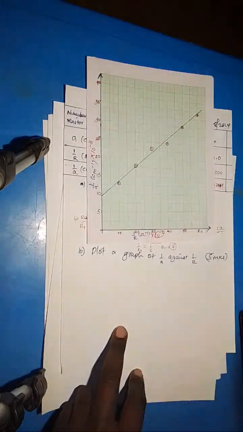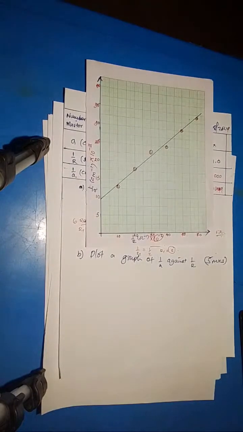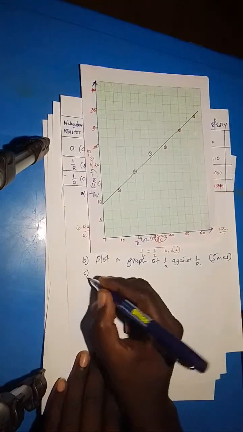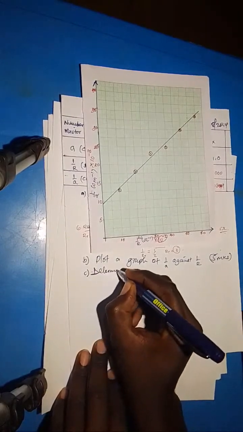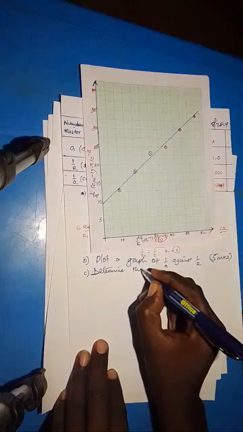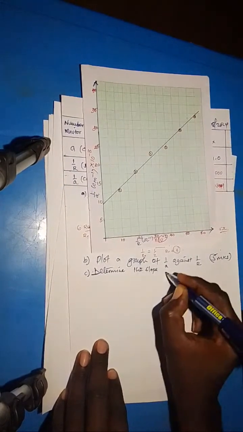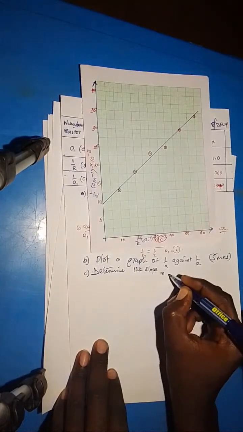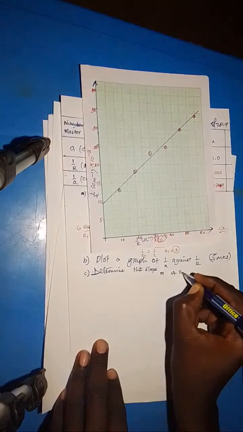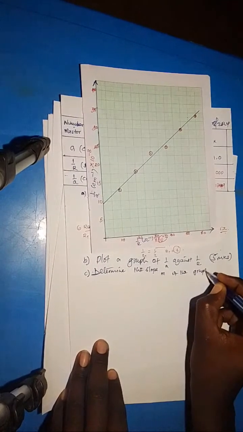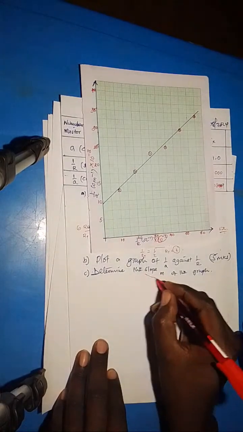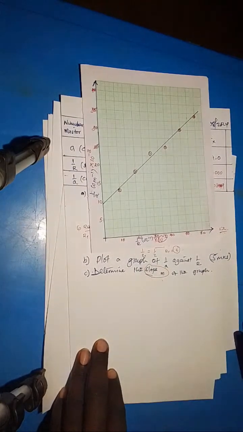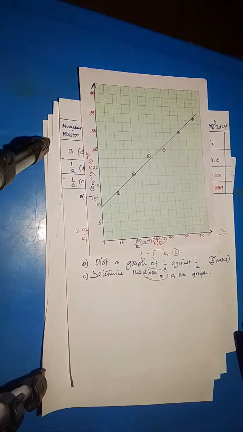Because the first question was asking from the graph, determine the slope, which is now m of the graph. This one will automatically guide you on the nature of the graph that you are going to draw.